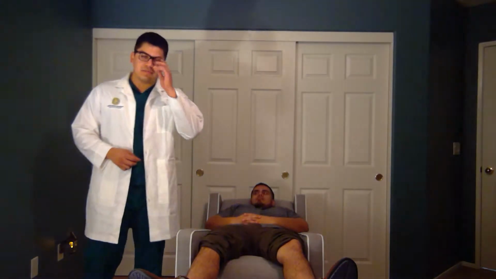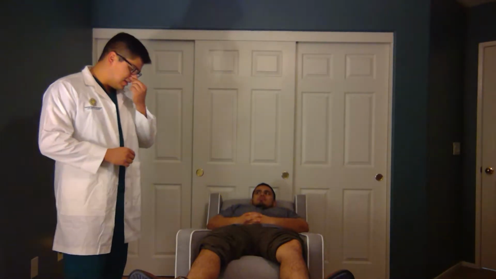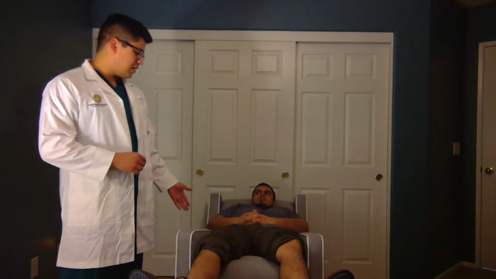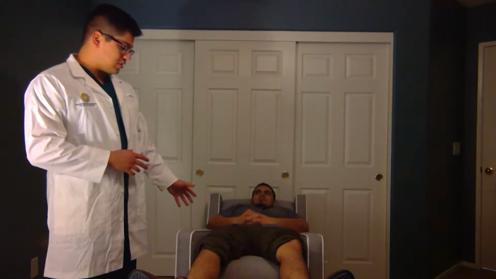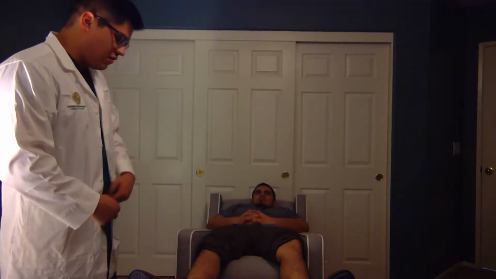Okay. So this video is going to be for the musculoskeletal assessment of the hip and knees, okay? So to begin with, the joint of the hip is placed very internally, so we're not going to be able to really visualize it unless there's evident swelling. So we're going to go ahead and start with range of motion.